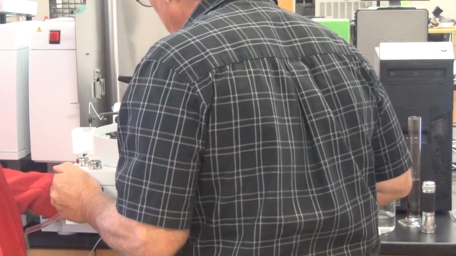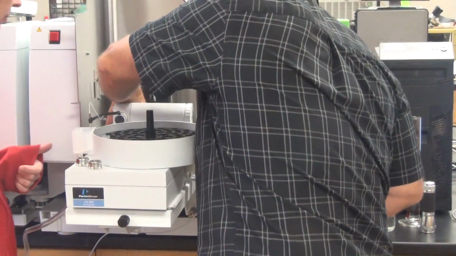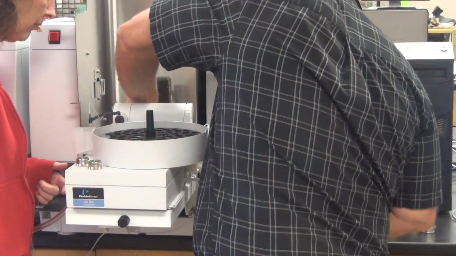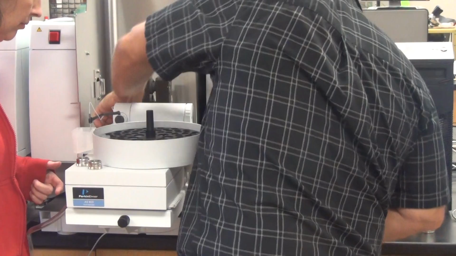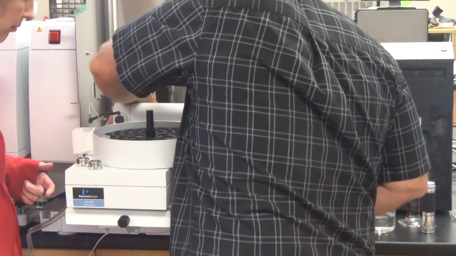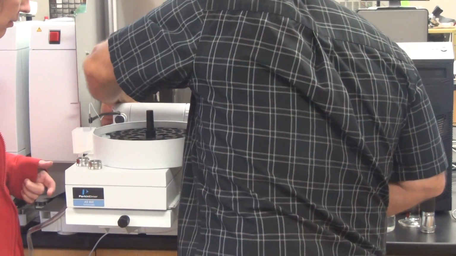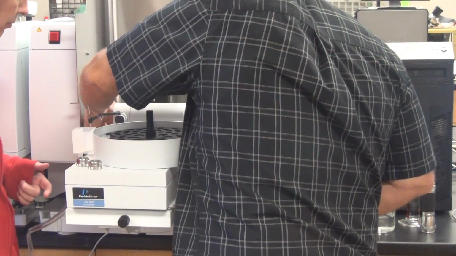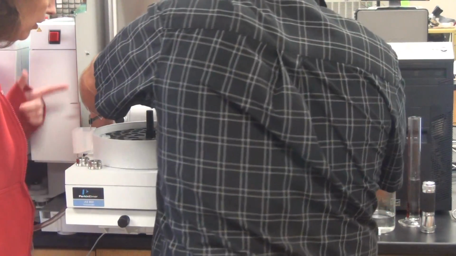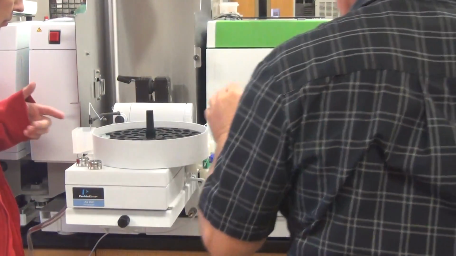The bad thing about this is I cannot separate these two away from each other. This is the lockdown nut, and this allows it to slide back and forth. And then this is the in and out. So looking at this, I'm gonna misalign it for you.